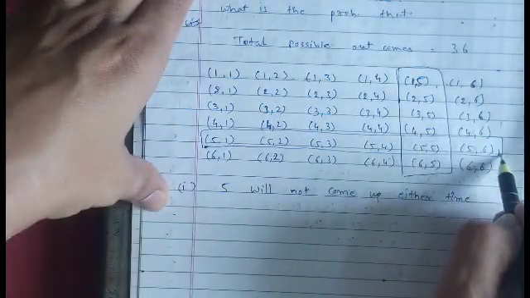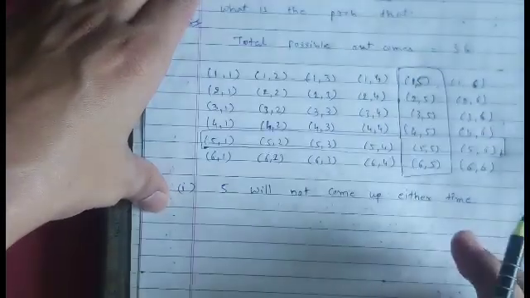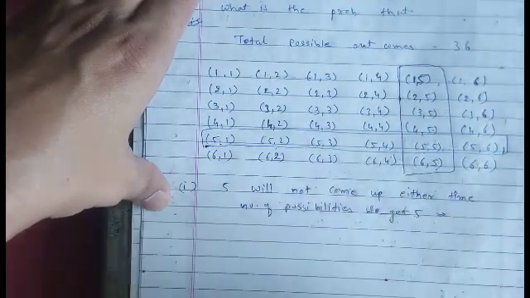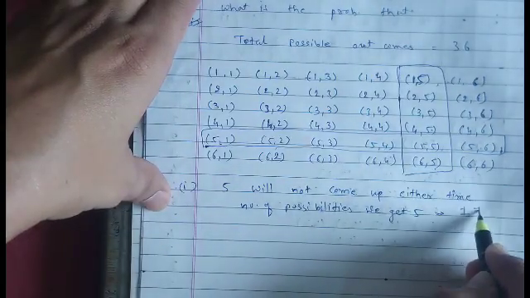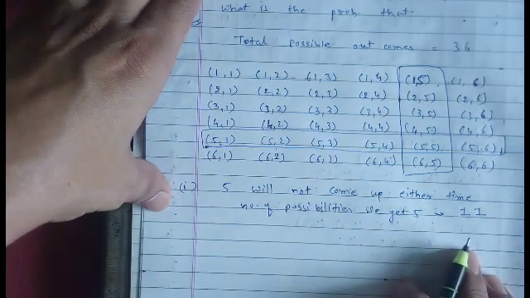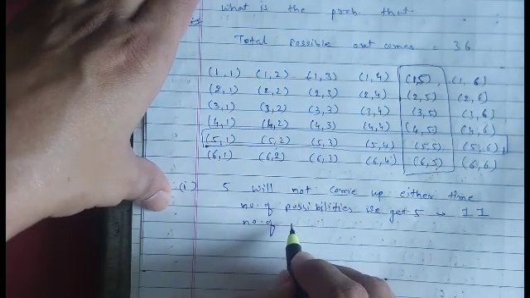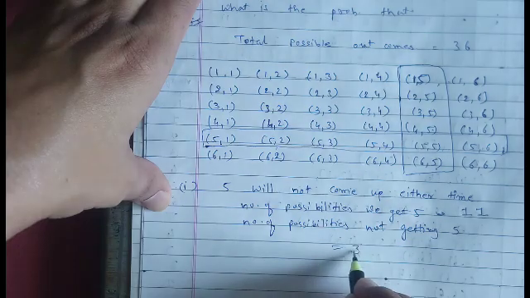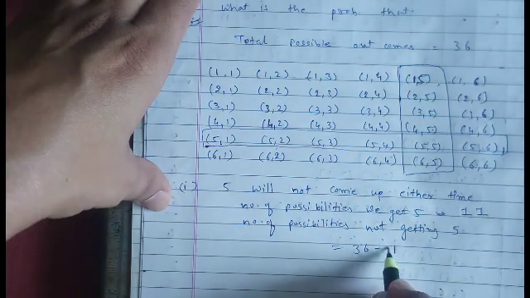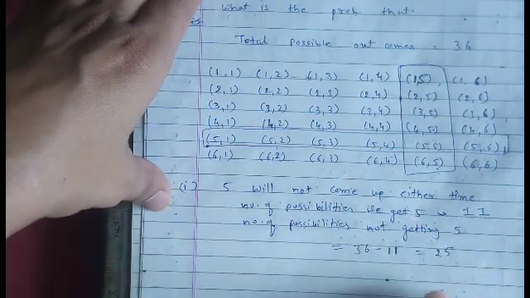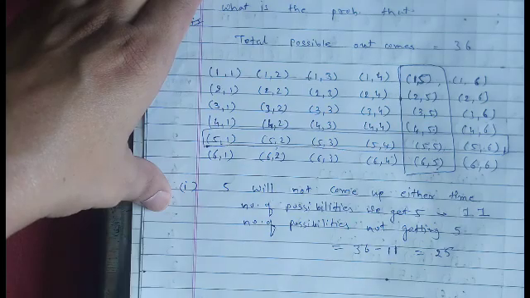So these are the possibilities when we get 5. Number of possibilities we get 5: 1, 2, 3, 4, 5, 6, 7, 8, 9, 10 and 11. This one is repeated. So there are a total of 11 outcomes where we get 5 on any of the dice. So the number of possibilities we do not get 5 will be total possibilities 36 minus the number of possibilities of getting 5. 36 minus 11, that is 25 possibilities when there is no 5 either time.